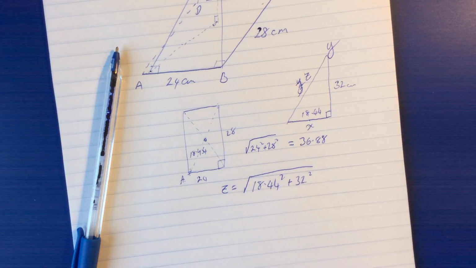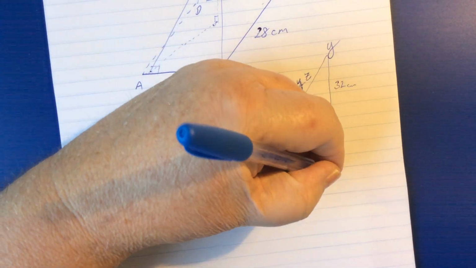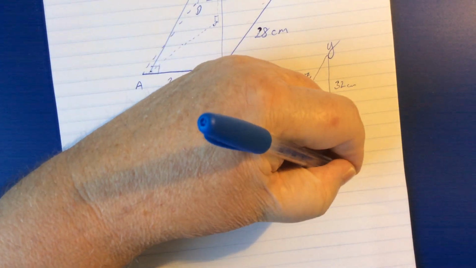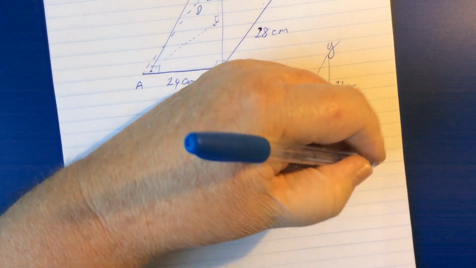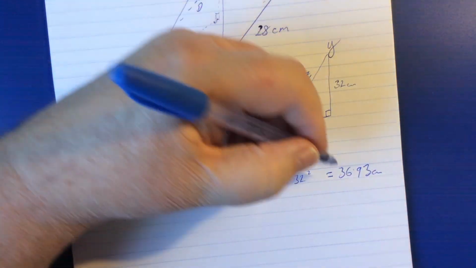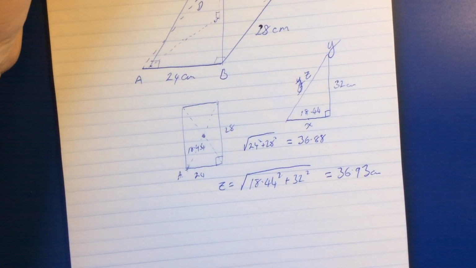This will be over really, really quickly. It is 36.93 centimeters.